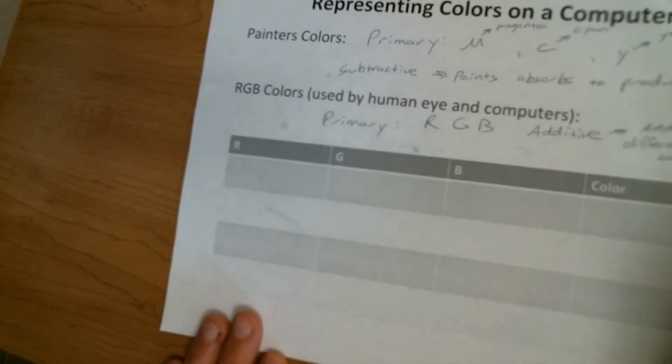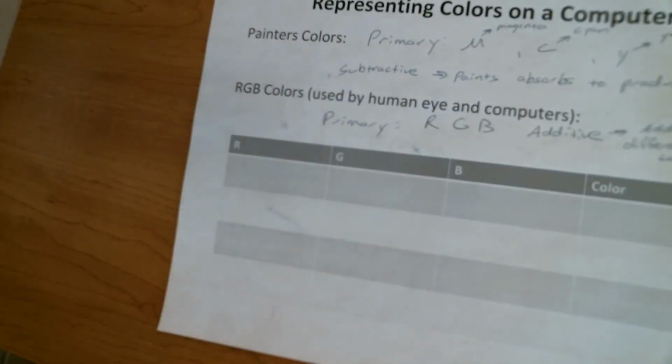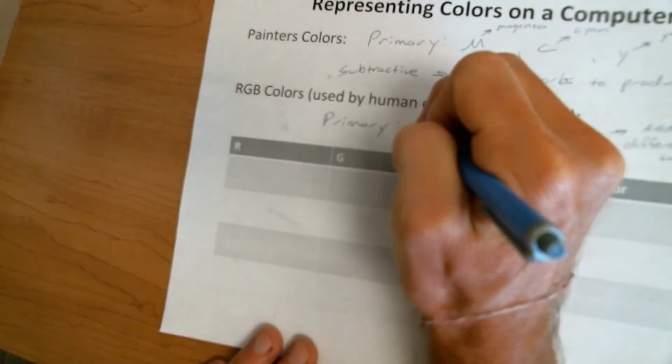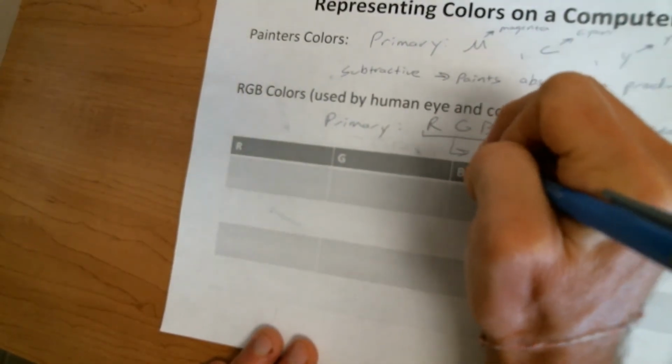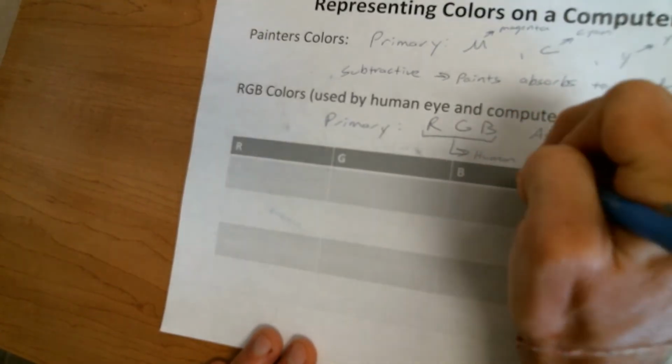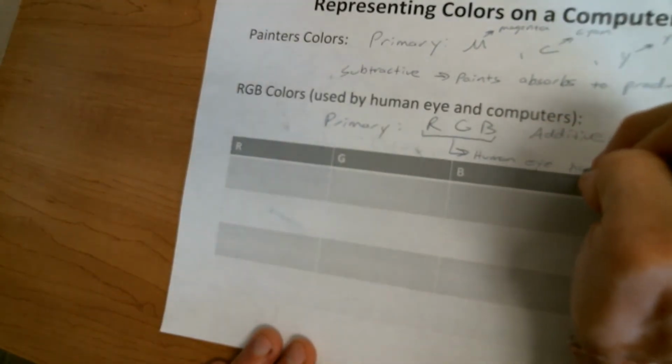colors. So if you combine red wavelength light with green wavelength light, you're going to get a different color than if you combine green wavelength light with blue wavelength light, and so on and so forth. And this RGB, for red, green, blue, the human eye has these color receptors.